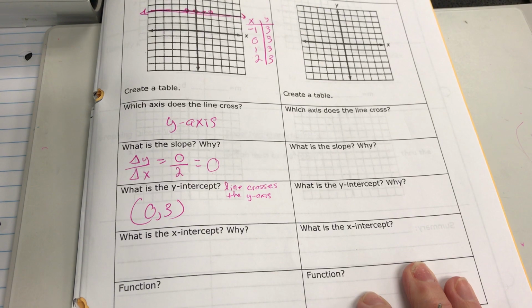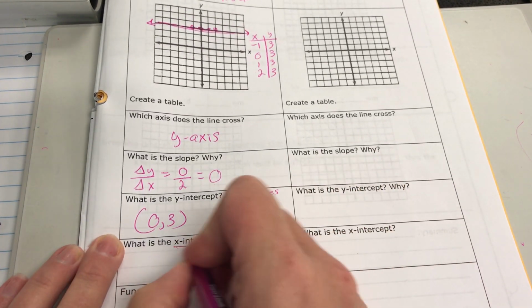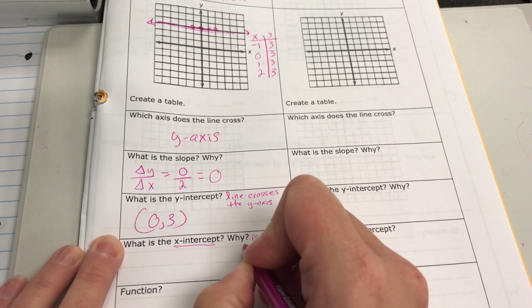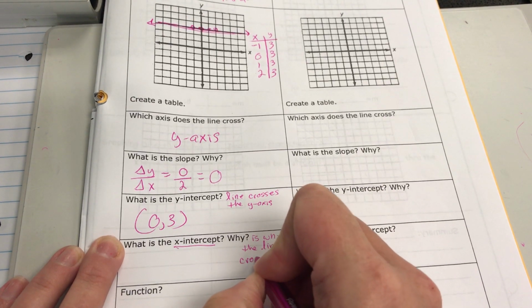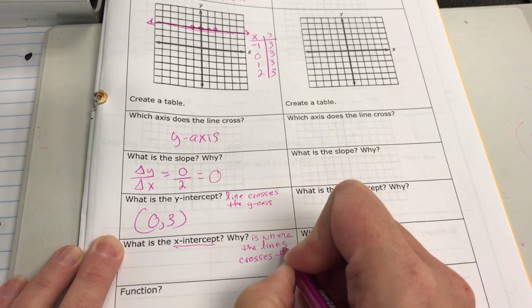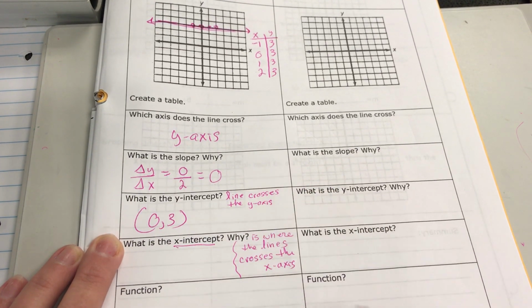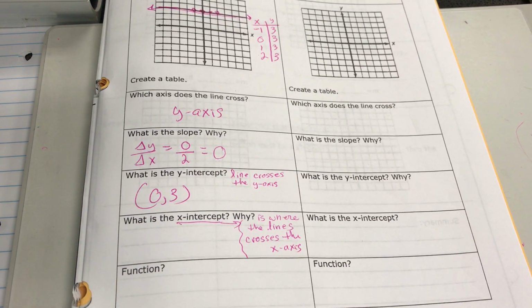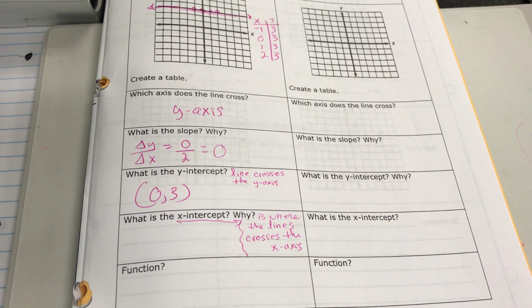Okay? What is the X-intercept? The X-intercept is where the line crosses the X-axis. So this is just information for you. The X-intercept is where the line crosses the X-axis. The Y-intercept is where the line crosses the Y-axis.